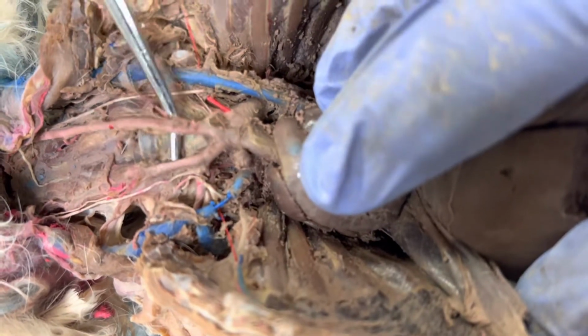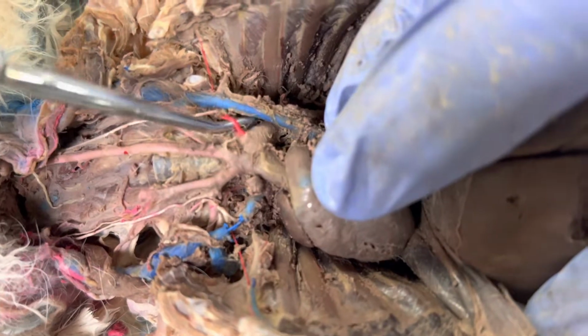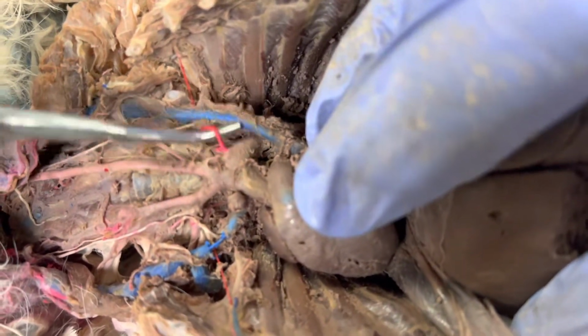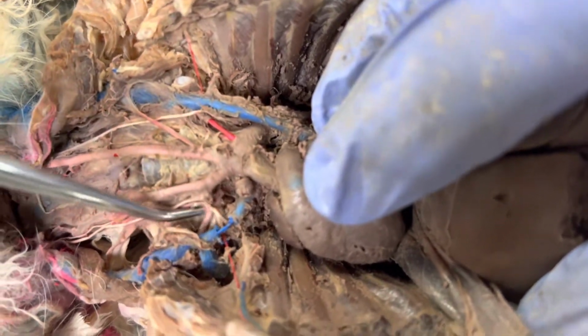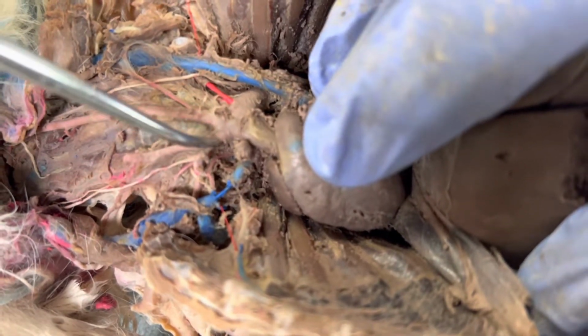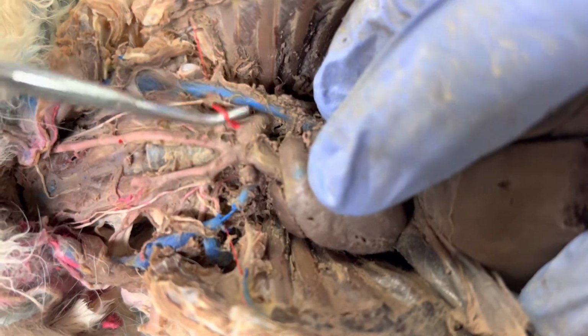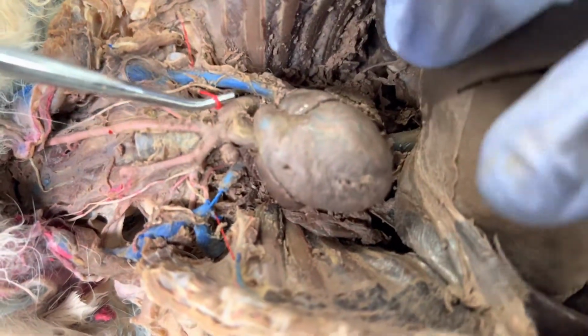Then we have the left common carotid, which is right here. And then we have the left subclavian, which is right here. So that's the left subclavian, and then like we said, there's the right subclavian. Right subclavian is coming off this brachiocephalic trunk, and the left subclavian is coming off the aortic arch.